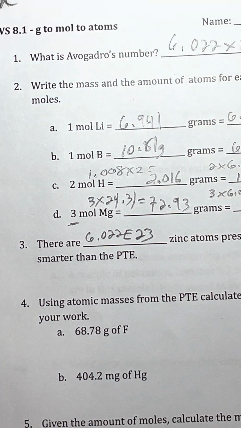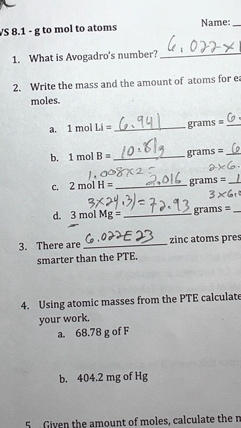Now, question 4, we're going to use the atomic masses from the periodic table to calculate the moles of the following.